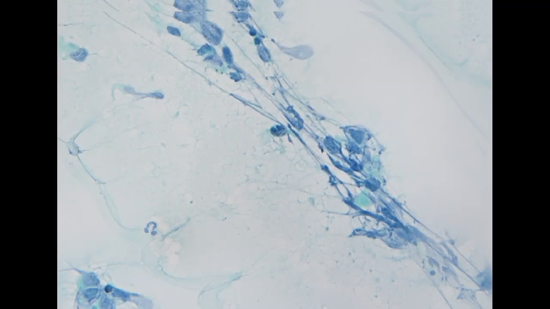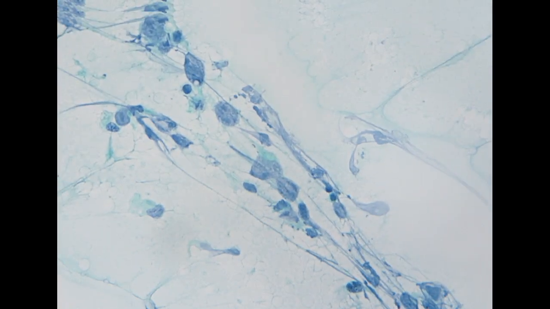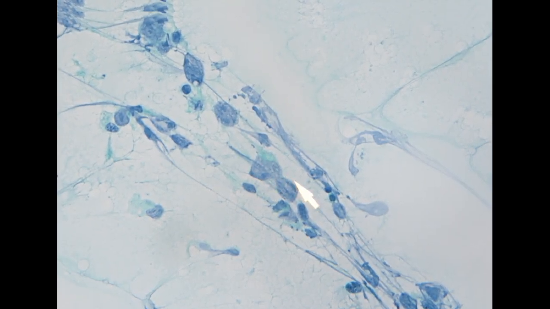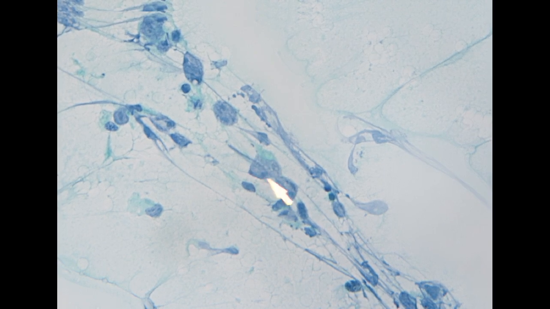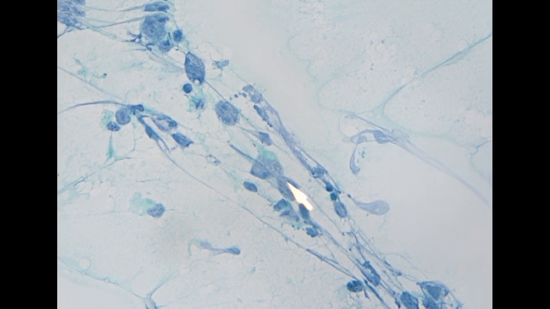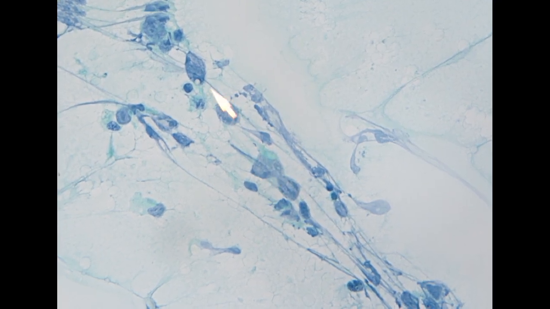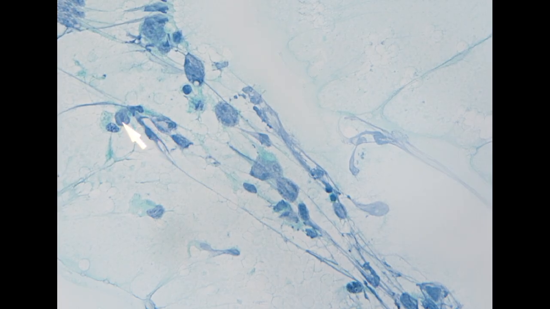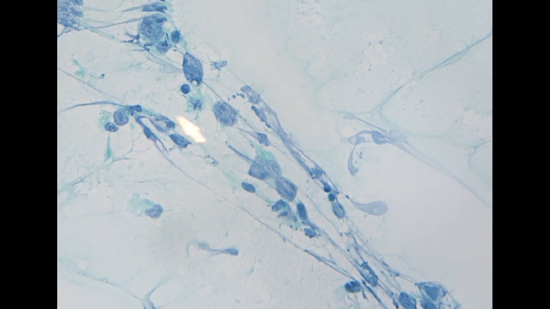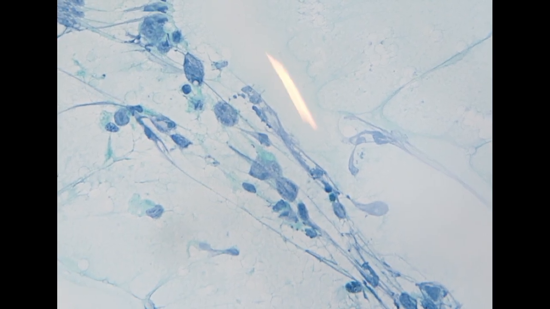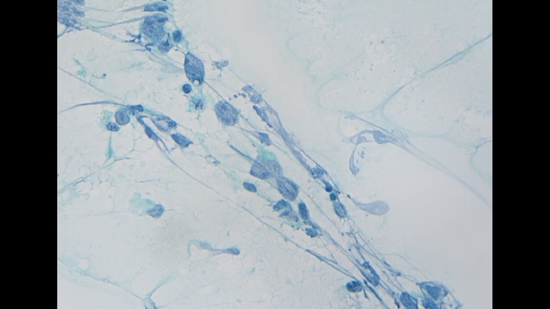However, if we go to the focal area with relatively preserved cells, you see big cells with polymorphism, high NC ratio, and the chromatin pattern is coarsely granular. So this looks abnormal. In this cell, we also see a single, very prominent nucleolus. So this looks abnormal.